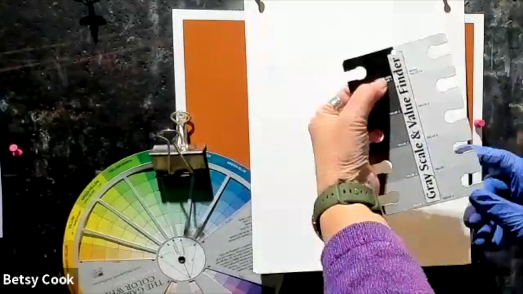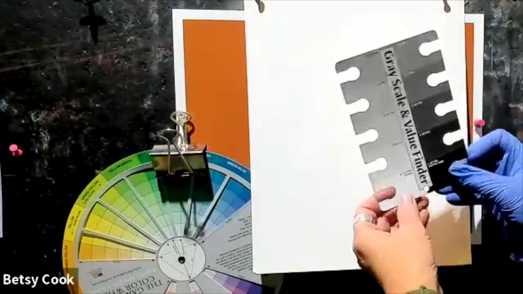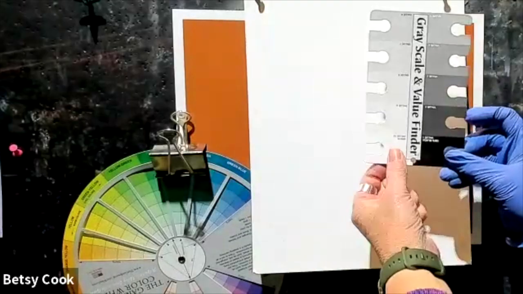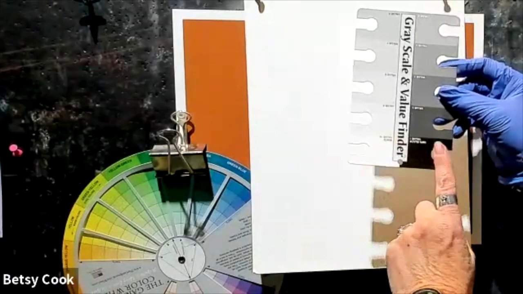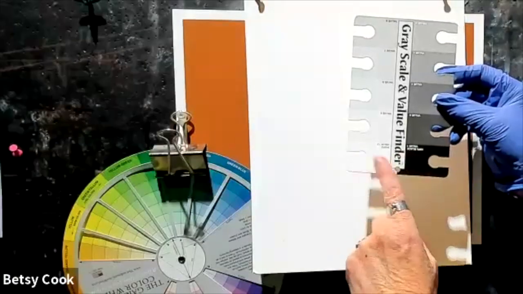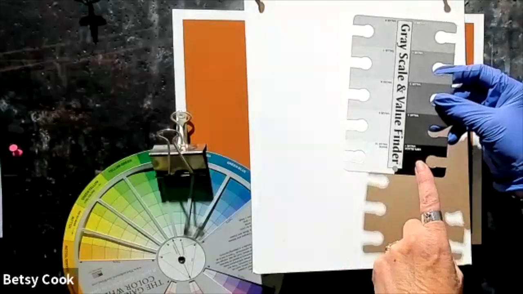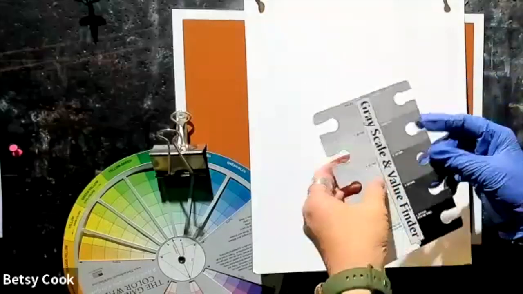Don't be deceived by those photographs, though. Those shadows are not black. And the same with a very bright day. There are very few things out there that are going to be white. These are the two colors that I often just do not even consider, because very few things are going to be pure white or pure black. So these guys are the most important ones.